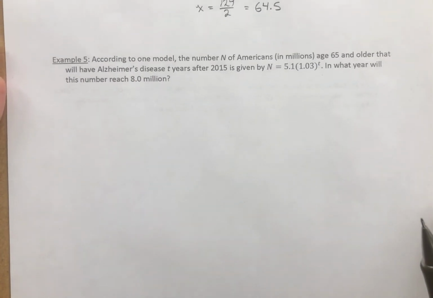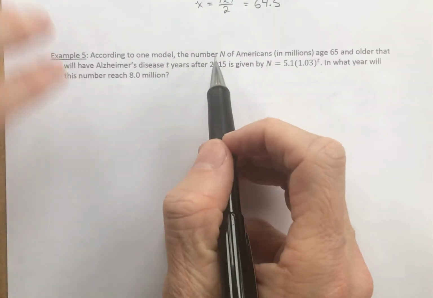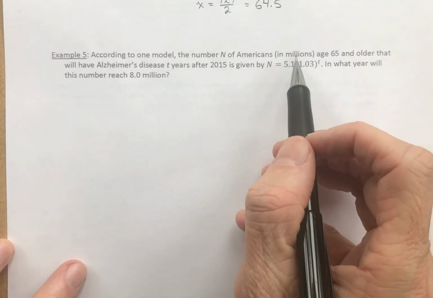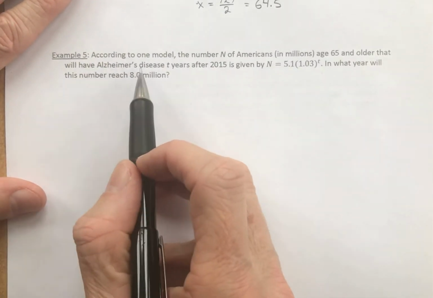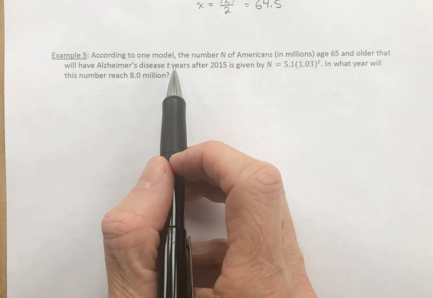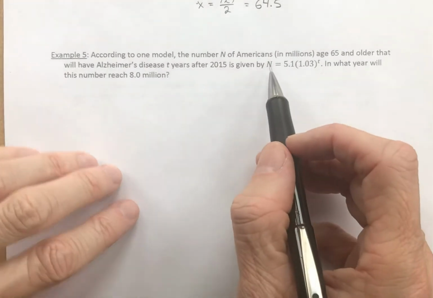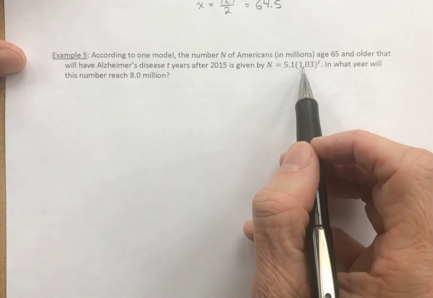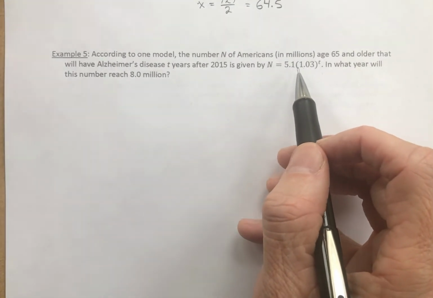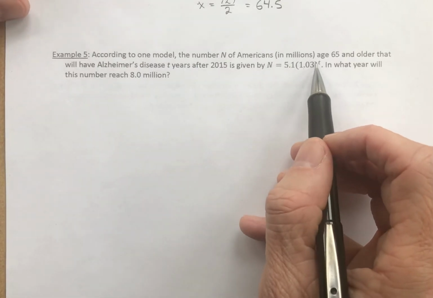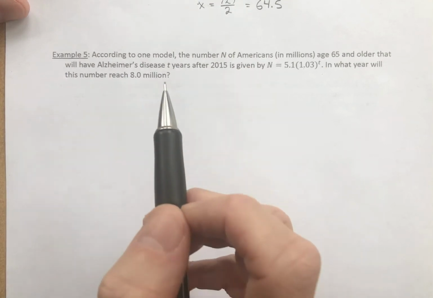Let's get an application in here. According to one model, the number n of Americans in millions age 65 and older that will have Alzheimer's disease t years after 2015 is given by this exponential function, n is equal to 5.1 times 1.03 to the t. In what year will this number reach 8 million?